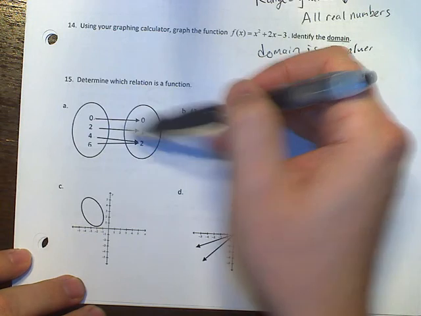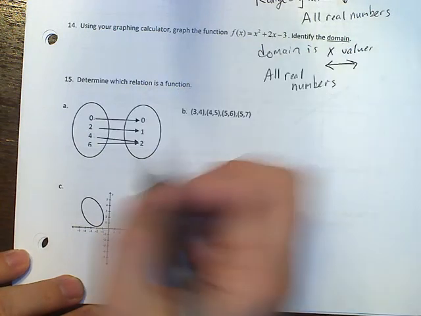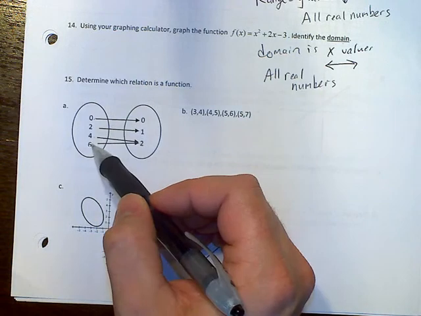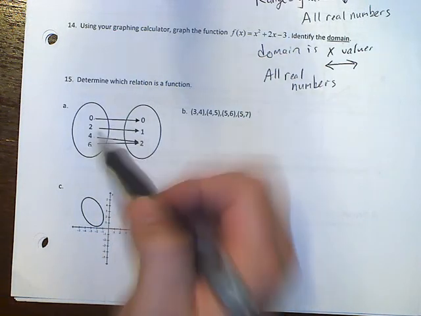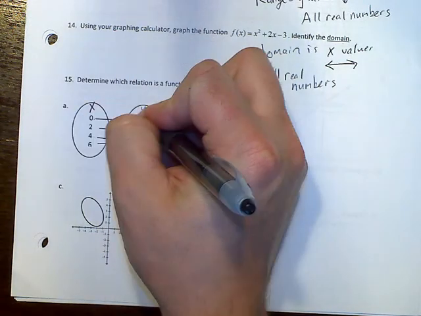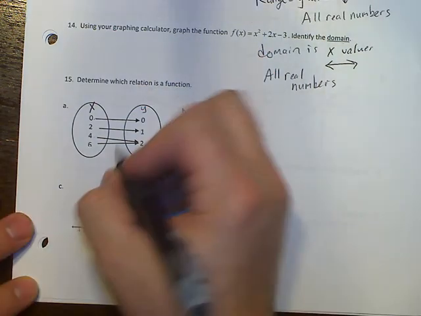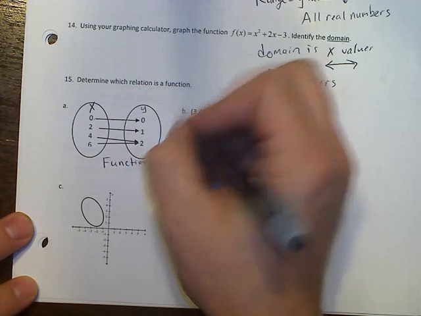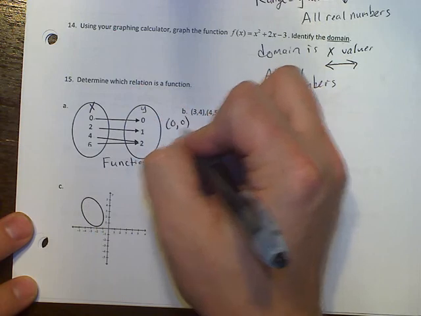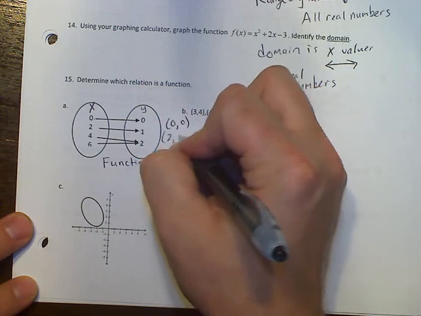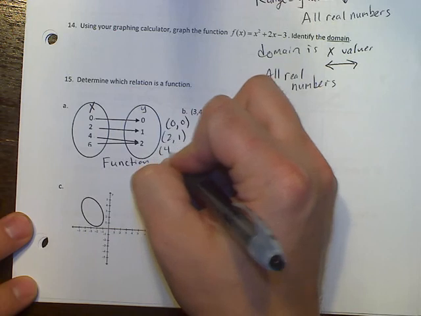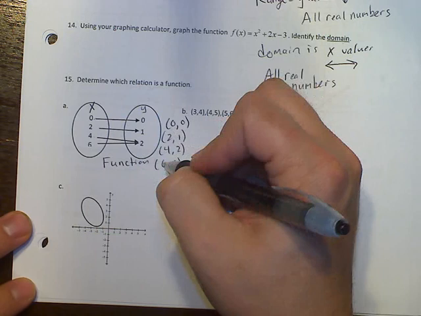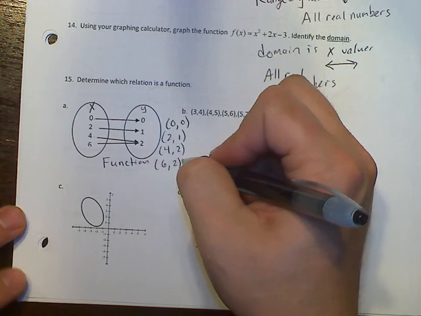I never have two lines coming from one. Remember, we said in class, if you ever have a choice going from any of these x's, then it is not a function. But this one is a function. If I wanted to write all these out, I would have 0, 0, 2, 1, 4, 2, 6, 2. My x values never repeat. One of my y values does, but that doesn't make a difference, so it is a function.